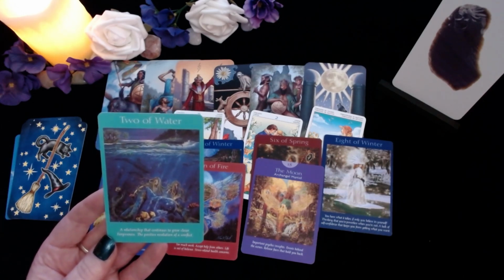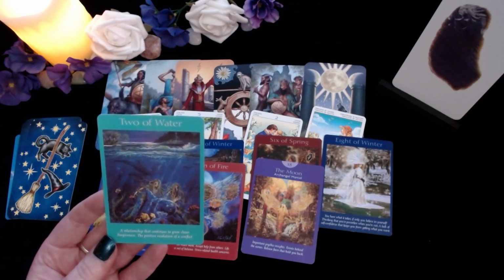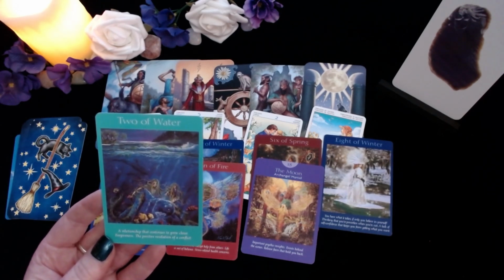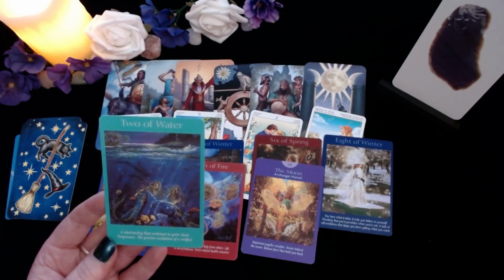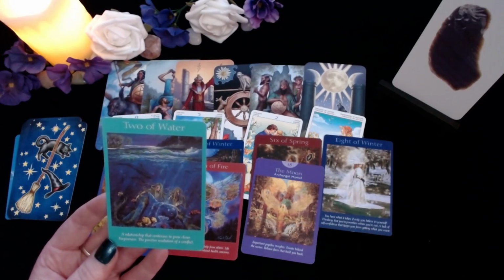An unexpected gift. That could mean clarity coming to you as a result of someone you care about saying the right thing at the right time for you.